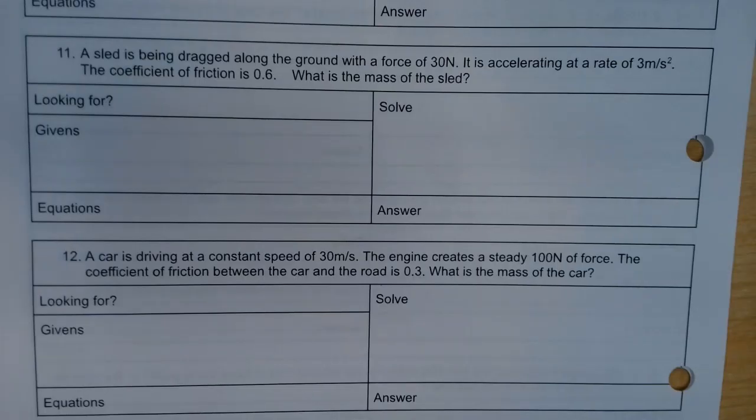Here's a slightly more complicated problem. We're going to be looking at the mass of the car. The car is driving at a constant speed of 30 meters per second. The engine creates a steady 100 newtons of force. The coefficient of friction between the car and the road is 0.3. What is the mass of the car?